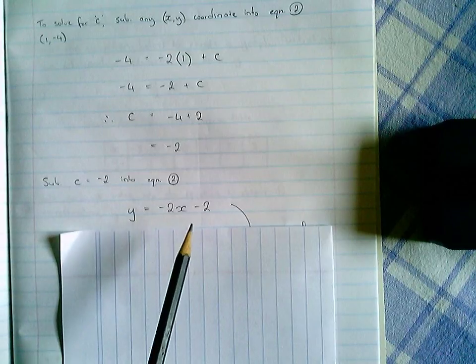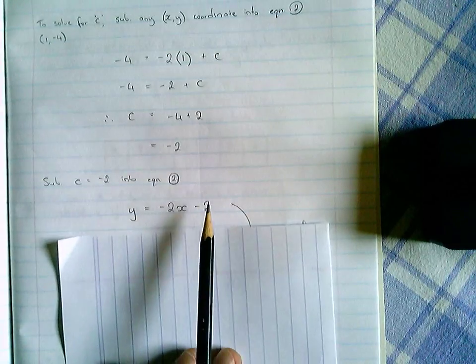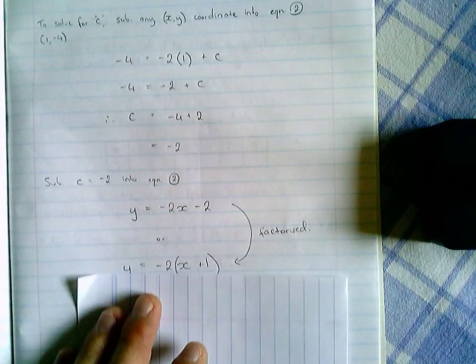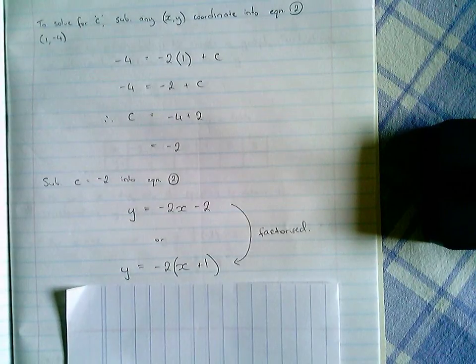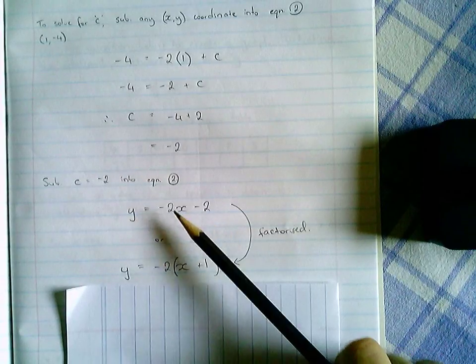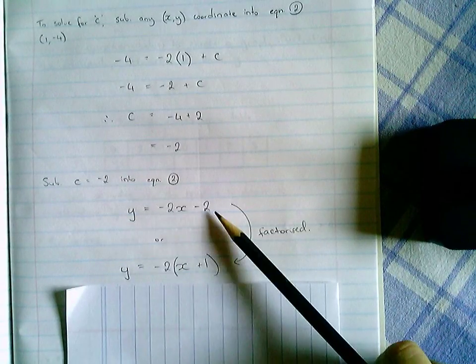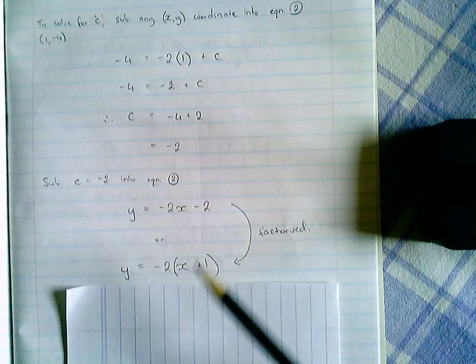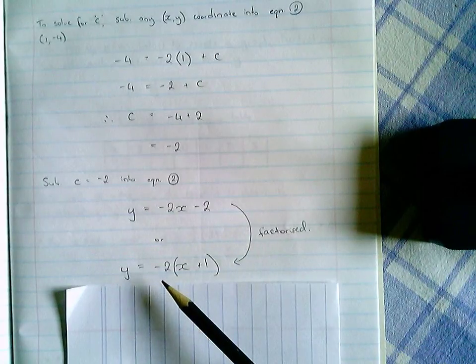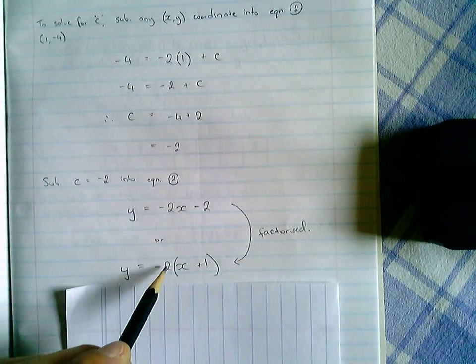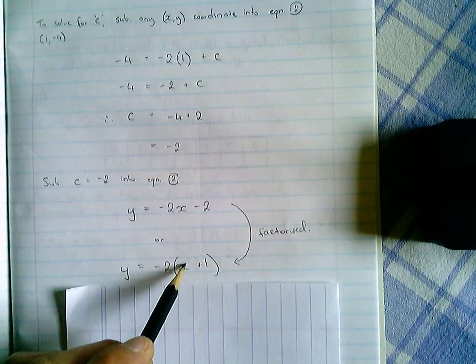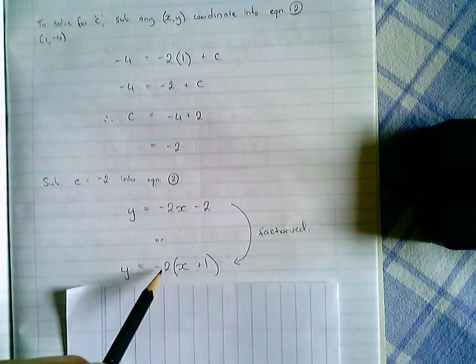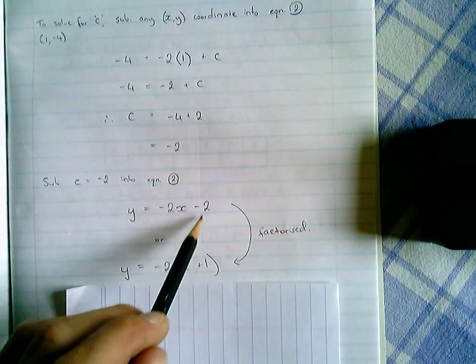That is correct. I'm not suggesting that is wrong, but if you want to go a step further, you can actually factorize this expression up here, because you'll note there's a common factor of negative 2. Now that means I can factorize it outside a pair of brackets, and such that if I were to expand this here, negative 2 times x would give me negative 2x, and negative 2 times 1 would give me negative 2.